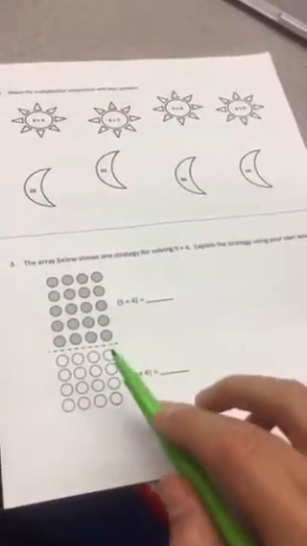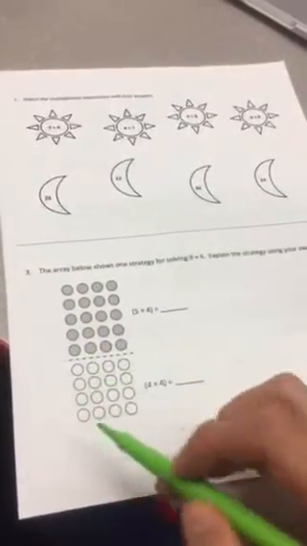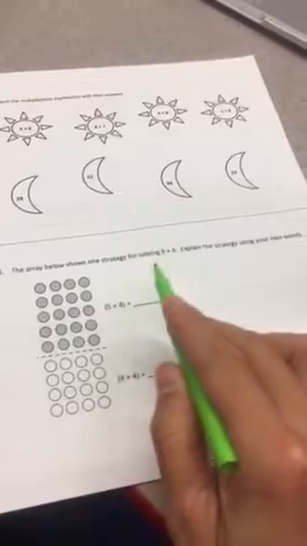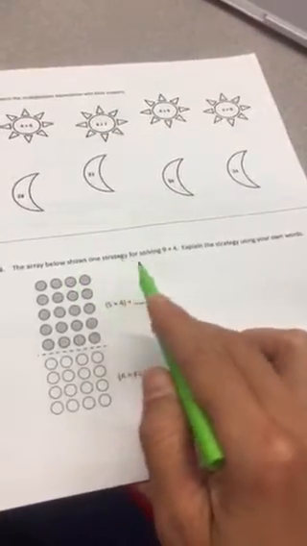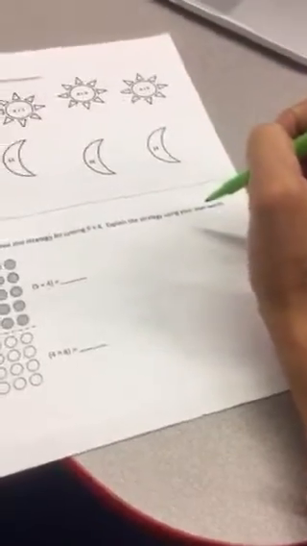Down below, this shows the distributive property because I have taken a large array and broken it into 2 smaller parts or 2 smaller groups. This array below shows one strategy for solving 9 times 4. Explain the strategy using your own words.